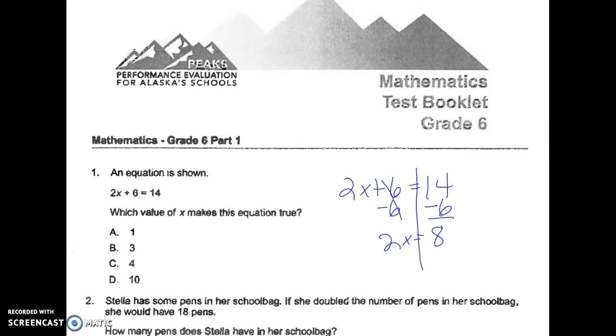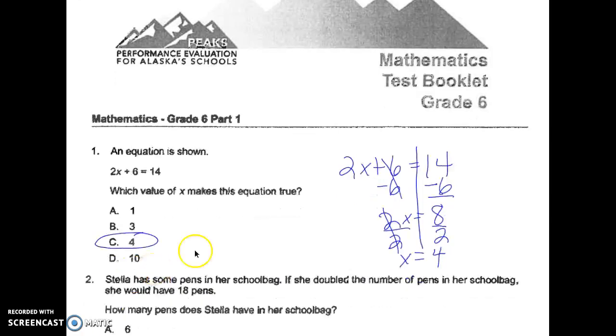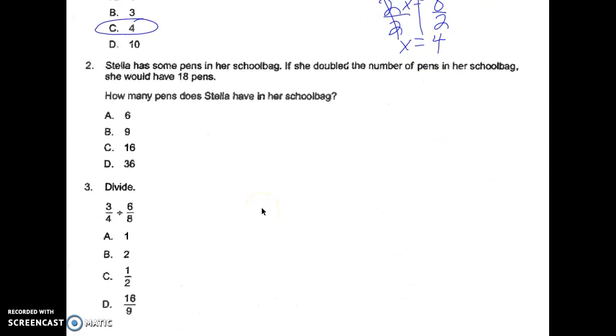I still haven't gotten x by itself, so what do I do now? Divide by 2, and whatever I do to one side, I do to the other side. So these cancel out, and that equals 4. X equals 4. Is 4 a choice? Yes. Okay, so I'm going to circle it. Excellent. Feeling good. Okay, let's go to number 2.